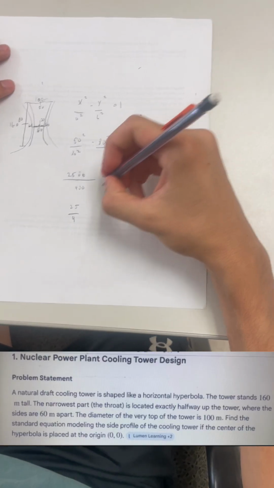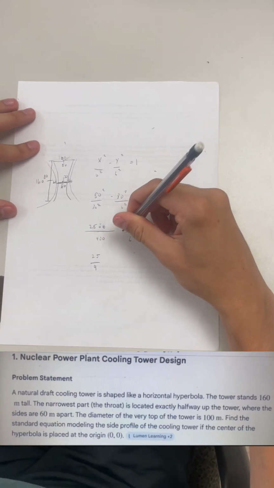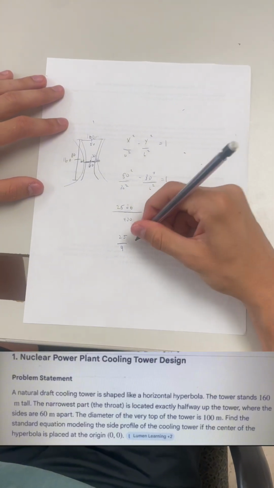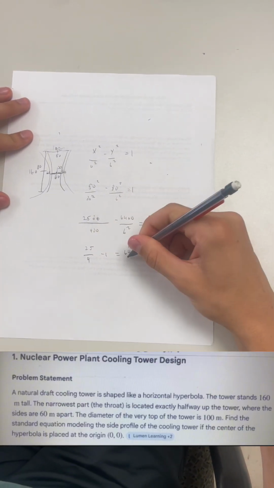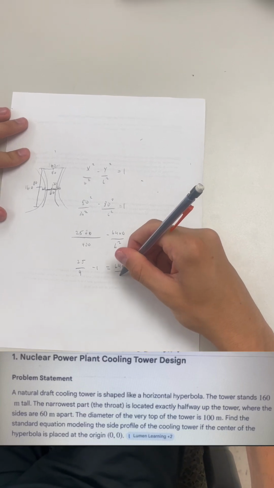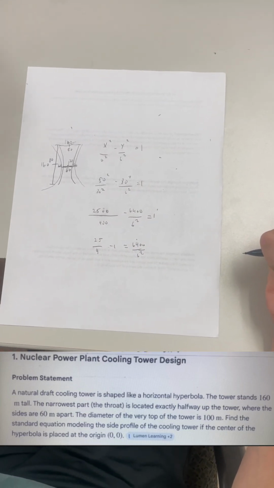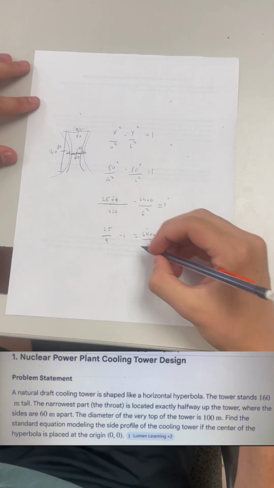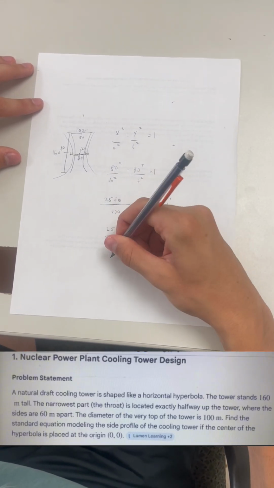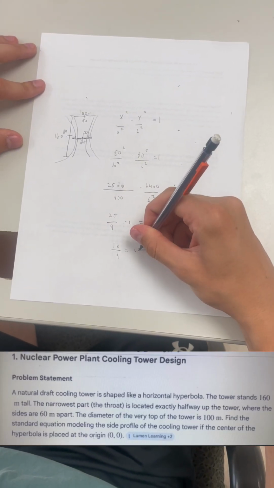And then I'm going to add this to this side and subtract this one to this side to help us isolate b. So minus 1 equals 6,400 over b squared. Now if we continue to simplify by subtracting this 1, which is really 9 over 9, we get 16 over 9 equals this big fraction.